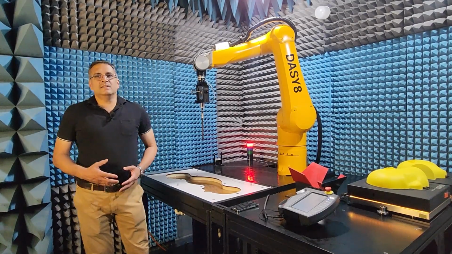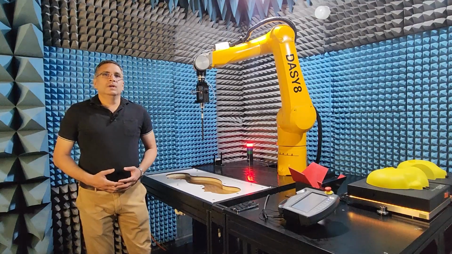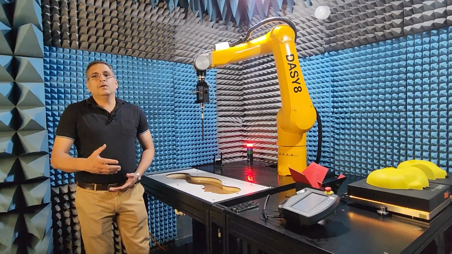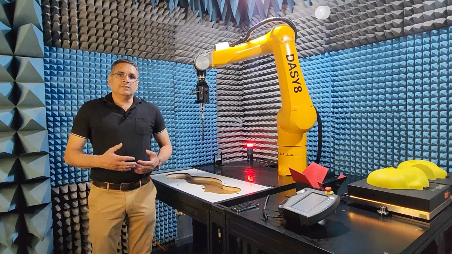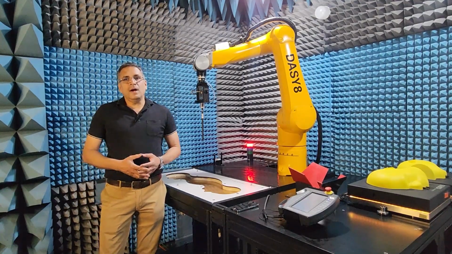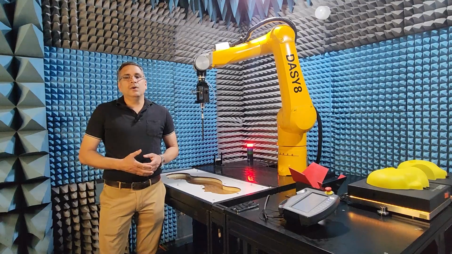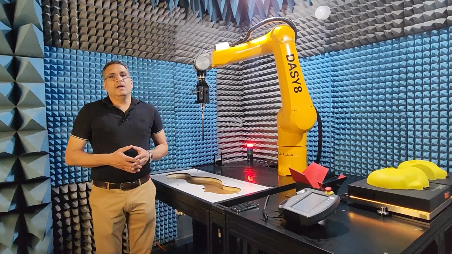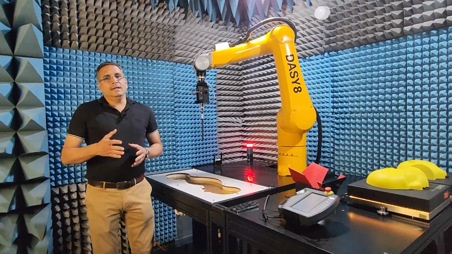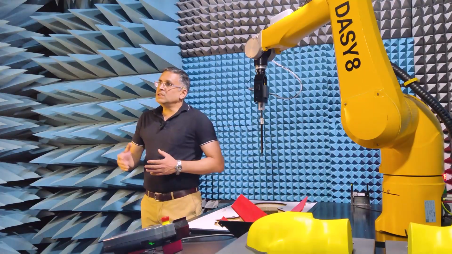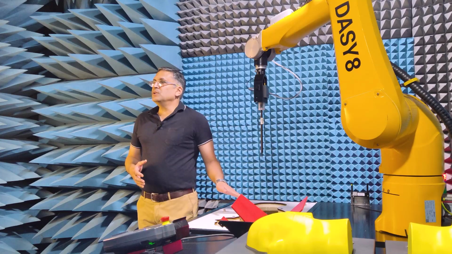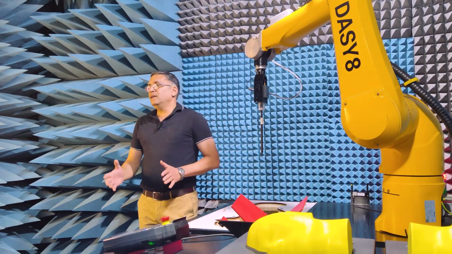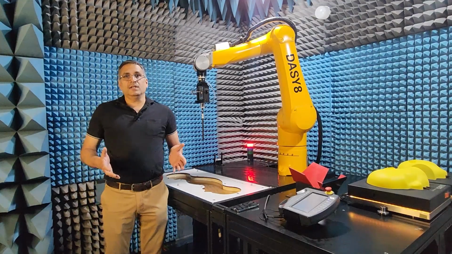Today, I will be testing the new DASY8 module SAR version 18.0 from SPIAG ahead of its official release. I am especially interested in the new Smart Spatial Specific Absorption Rate, or Smart SAR, feature. It determines SAR averaged over 1 gram and 10 gram tissue cubes, not just at the point of highest absorption, but across the entire projected surface of the phantom, accurately and fast.